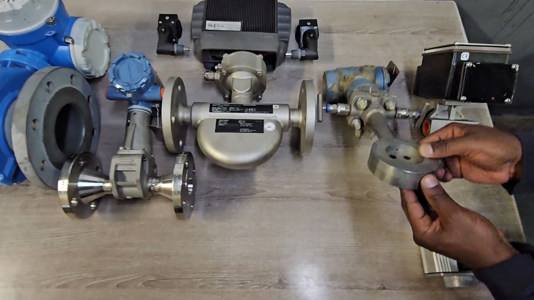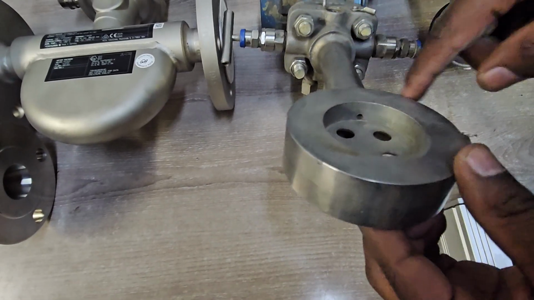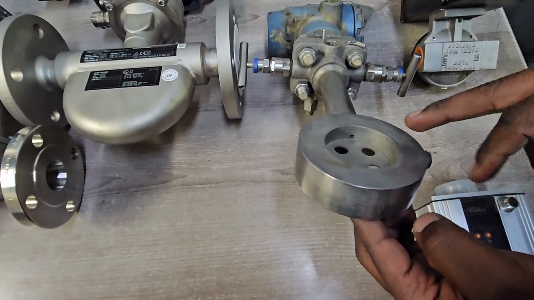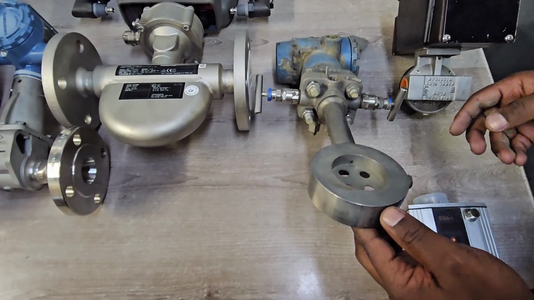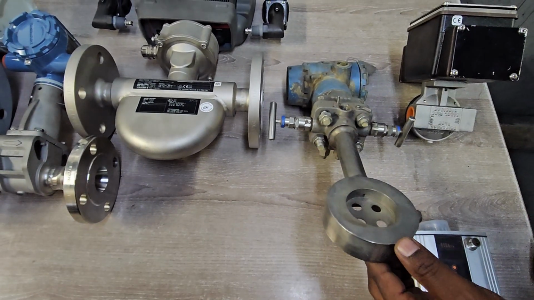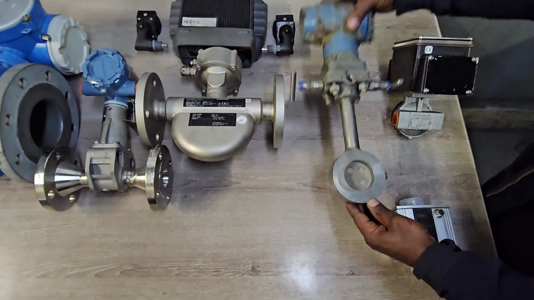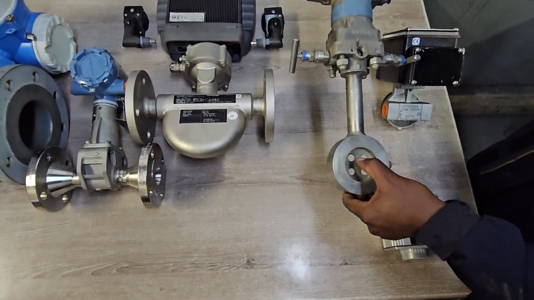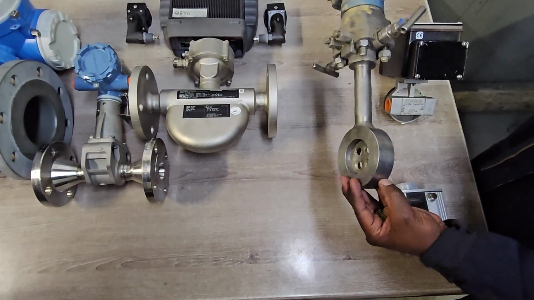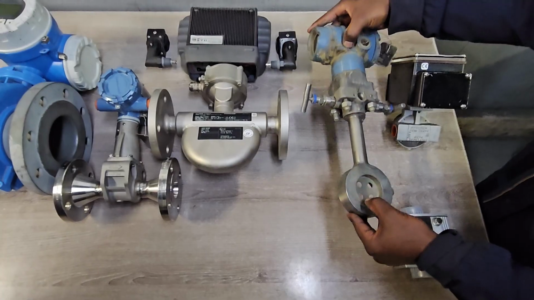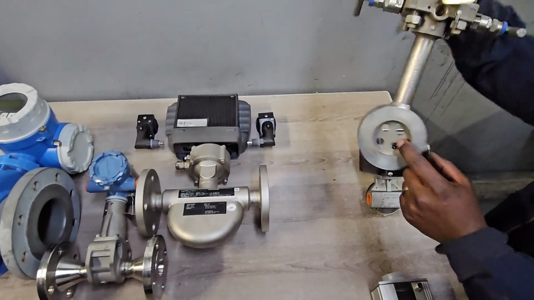If we zoom in here, you've got this small hole here. It's on the low pressure side. Then on the other side, you've got a hole as well, similar to this one. So there's a low pressure side and a high pressure side. What you are interested in is the difference in pressure. When there's no flow, let's say like now, the pressure on the left as well as the pressure on the right will be the same, meaning the difference in pressure is zero, differential pressure. But as soon as you put it on a pipeline, there is a restriction, as you can see.